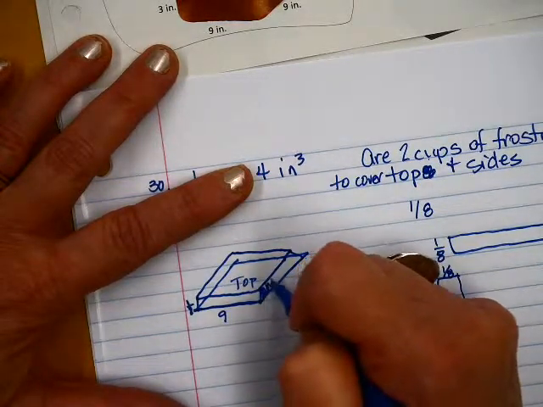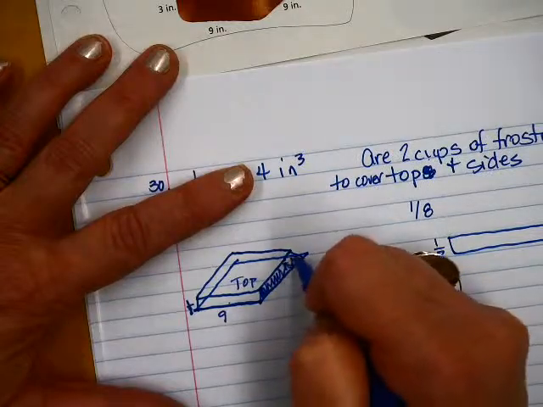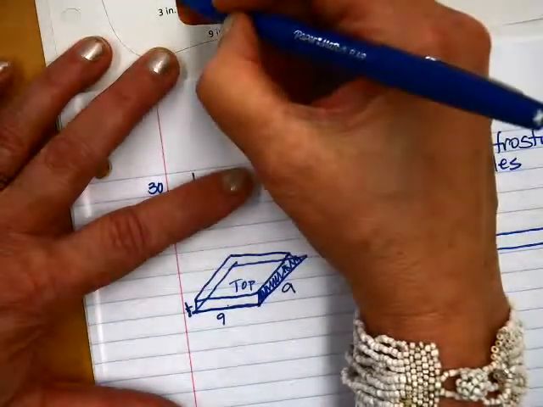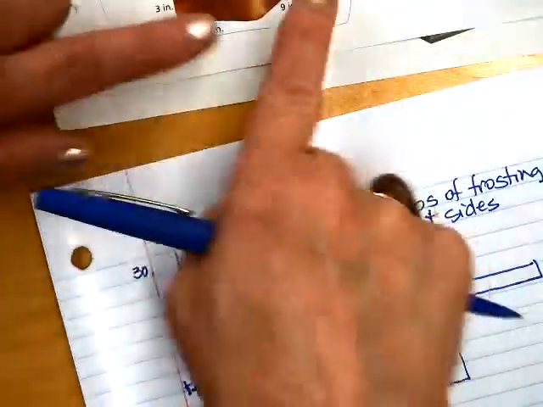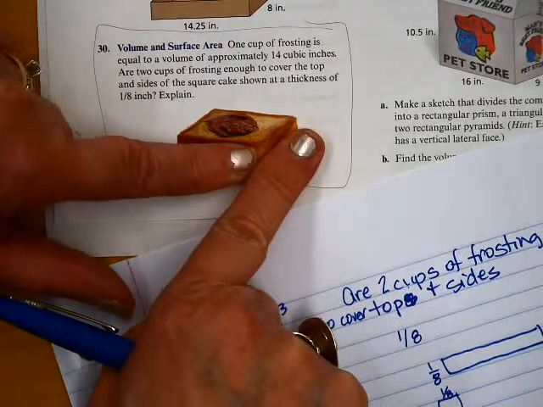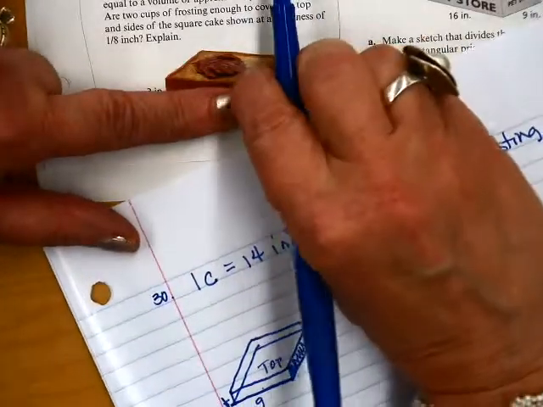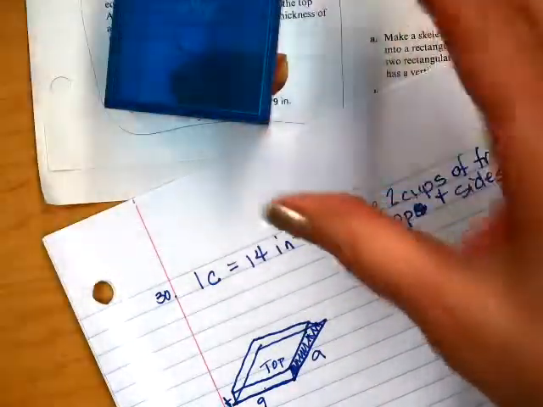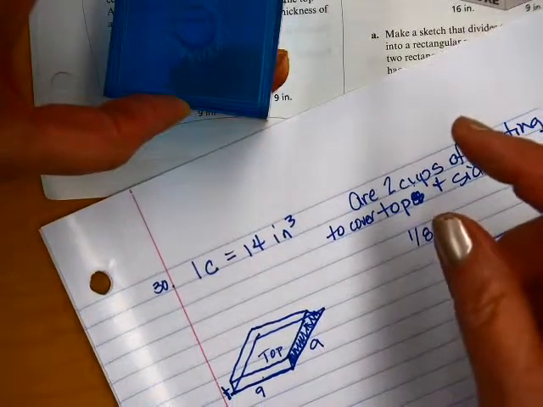So I've got a length, and what's the width of this icing? 9. Now, does it affect this 3 over here? I'm just putting icing on this top layer. So all I'm looking at is layering 1/8 of an inch. Here's my cake, and I'm putting this dimension of icing on top of it.